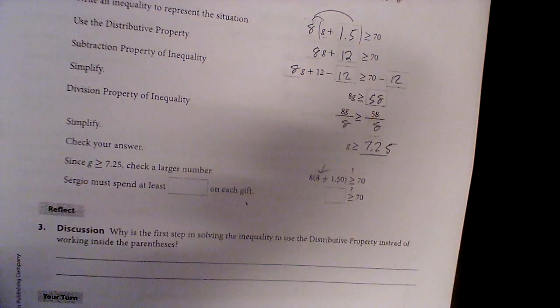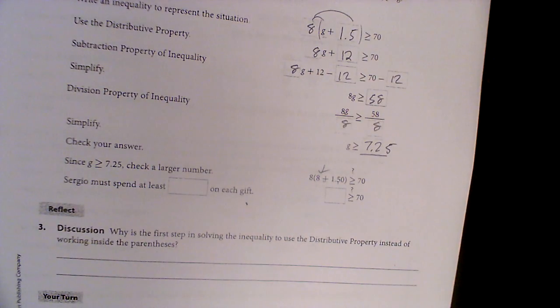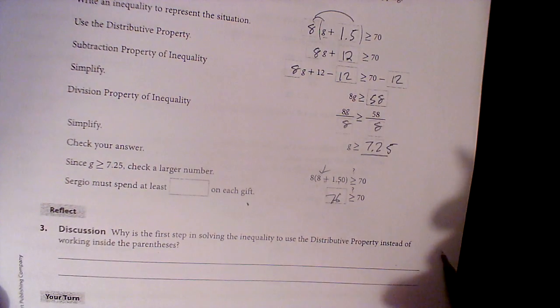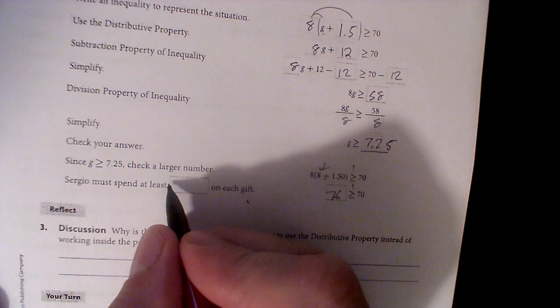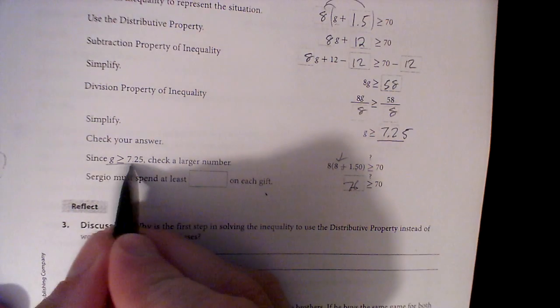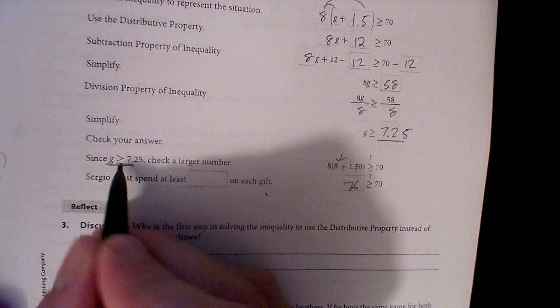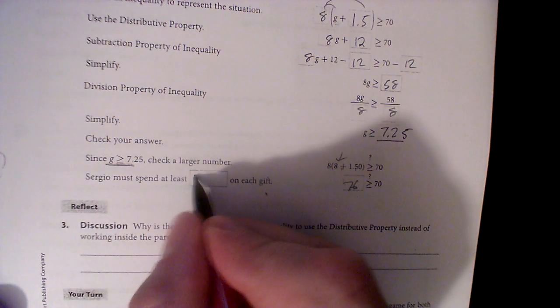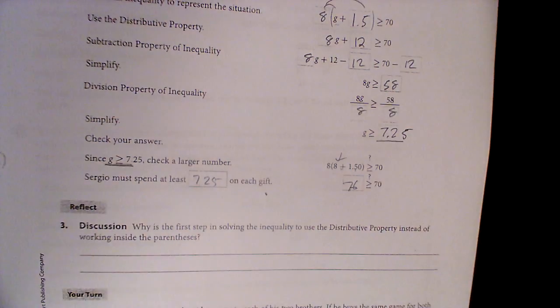9.5, that's these two added together, times 8, and that would give me, wow, the wrong answer. That would give me about $76. Must spend at least, I'm going to come down here with my decimal. Oh, there it is, right? There's the actual answer down here. I like that. So they checked a larger number. So we're going to come back here and say $7.25 on each gift.